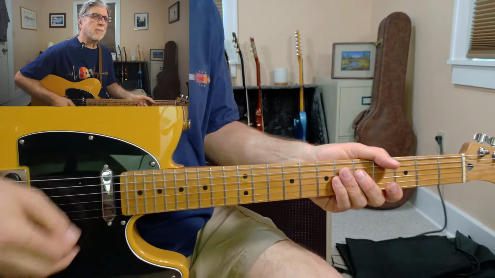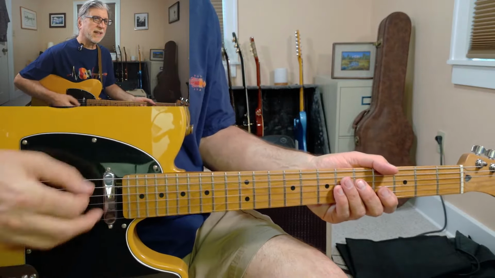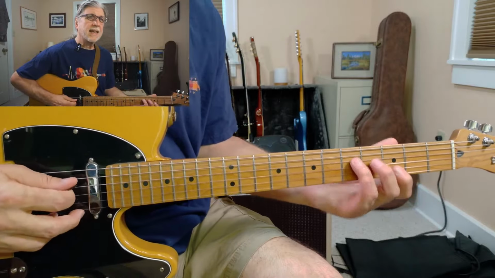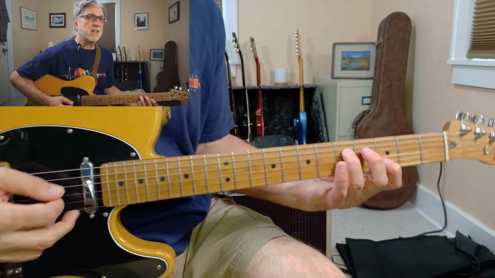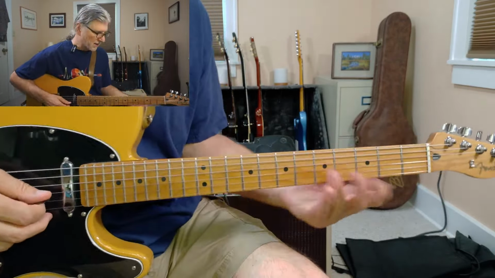So how do you develop that sort of banjo rolling type thing? Well, one of the things is you can play this progression, which is a great one to practice on. And for this, I'm just using a G chord. This is just three chords: G, F, and C, but I'm only playing on the D, G, and B strings.